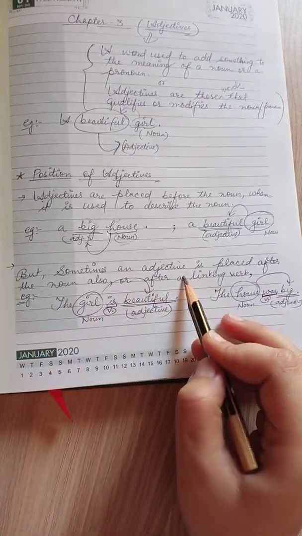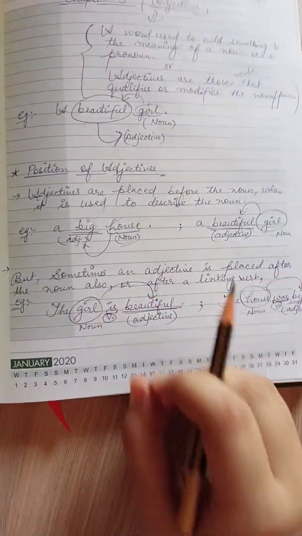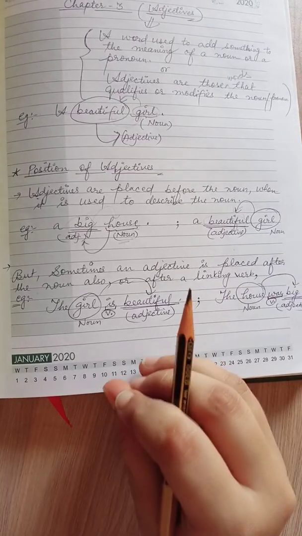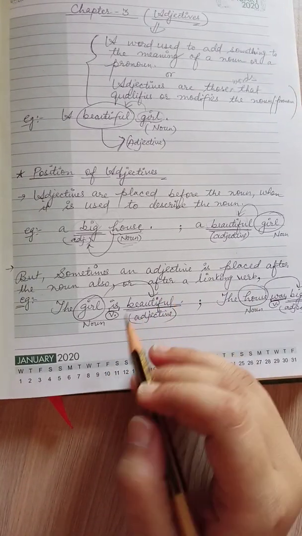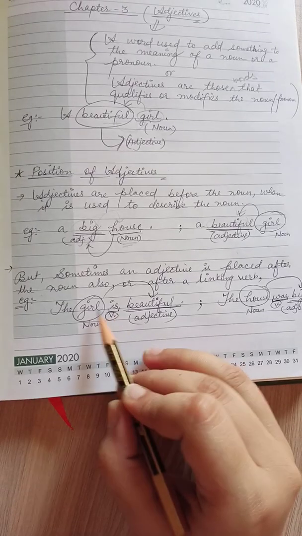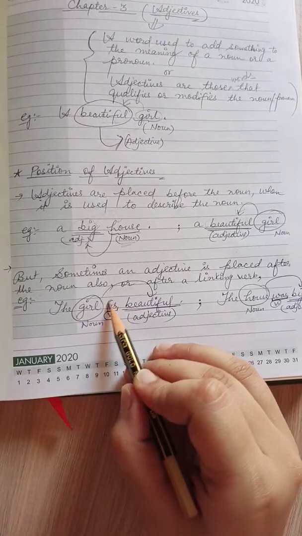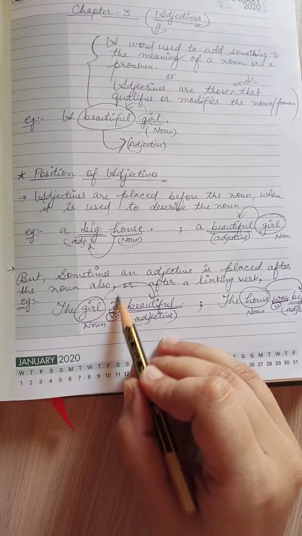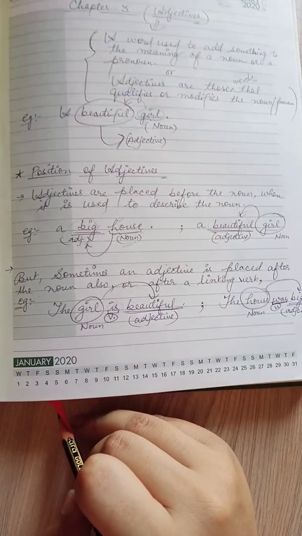But sometimes an adjective is placed after the noun also, students. Or you can say after a linking verb. What is a linking verb? It is the verb which links, connecting both noun and adjective, therefore it comes in the middle. So after that linking verb, we have to add the adjective.